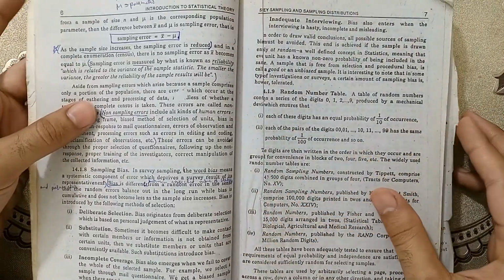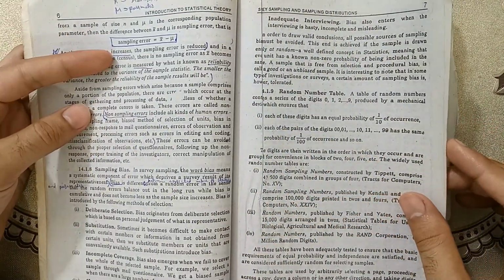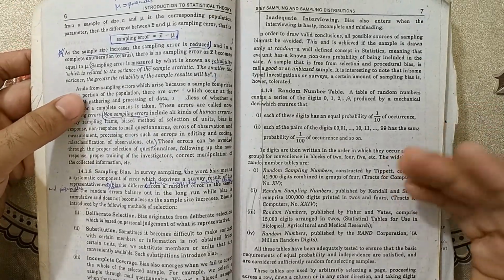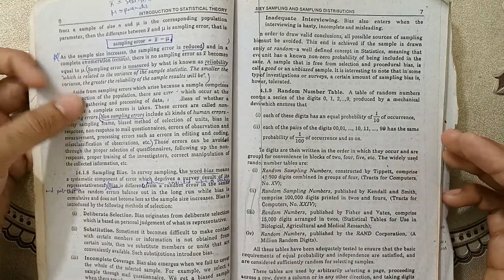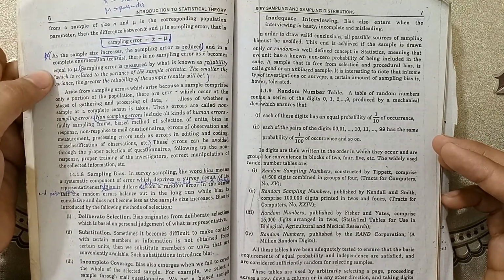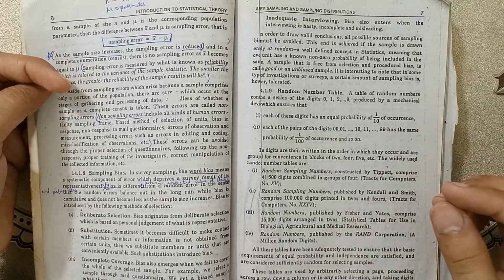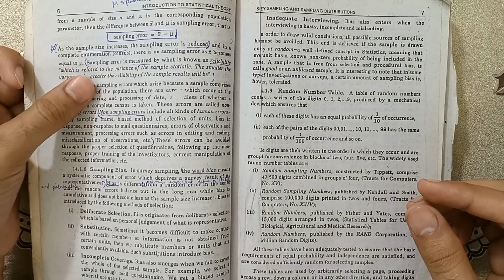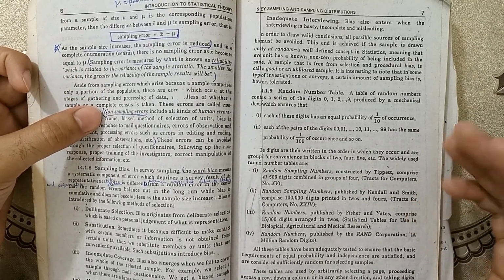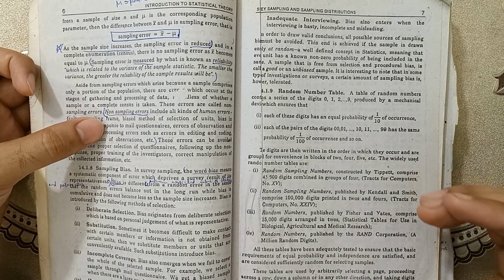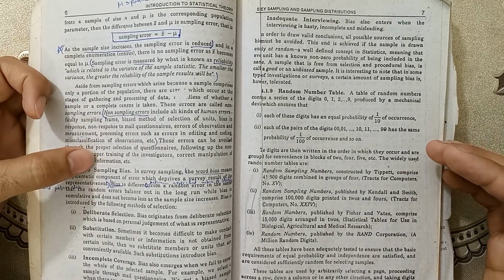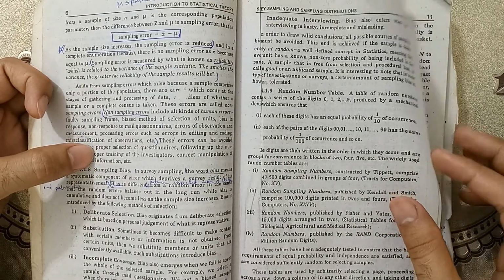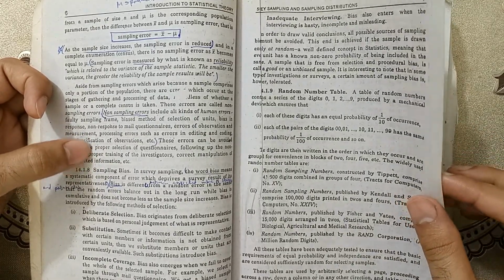Next step is sampling error. Sampling error is very important. Sampling error is x bar minus mu. Next, you must remember that sampling error is reduced when the sample size increases. Non-sampling errors and sampling errors are very important for you. And next, sampling bias. What is bias? Sampling bias is the expected value of x bar minus mu.